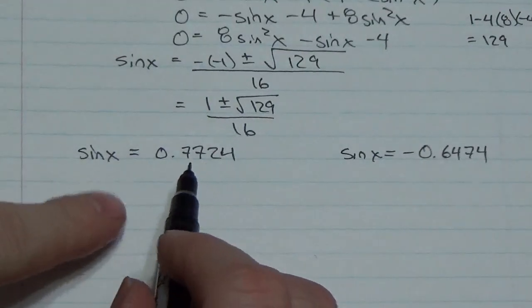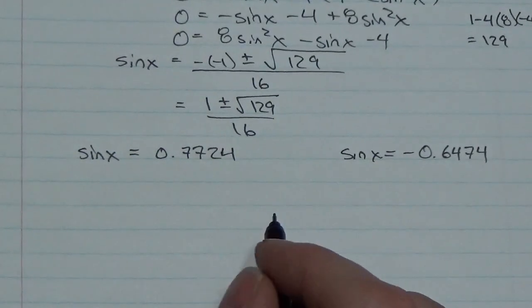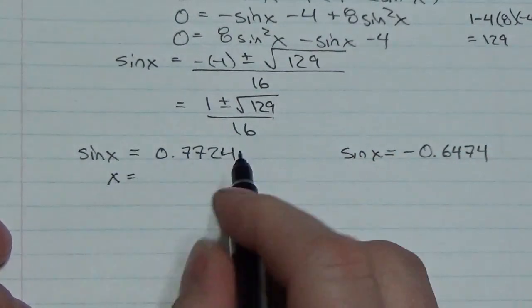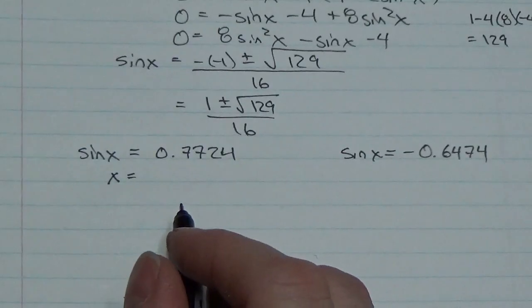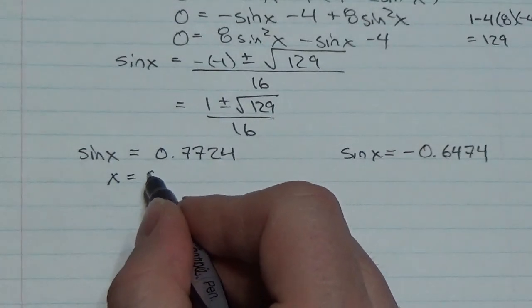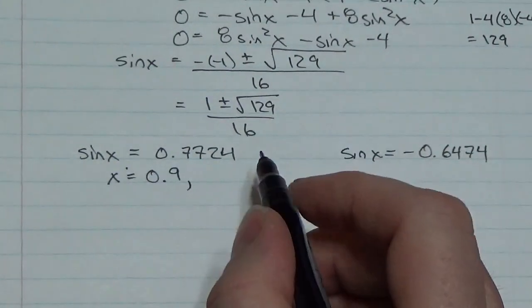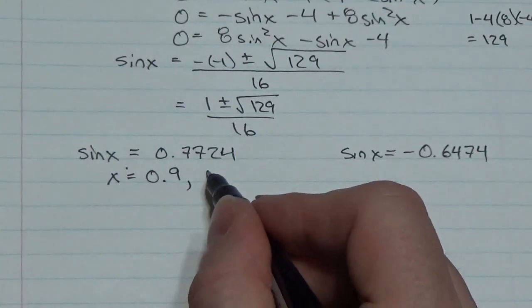Here, sine is positive, so that's positive in the first 2 quadrants. I would do the reference angle, and then I would put those 2 reference angles in the proper quadrants here. Turns out I'm going to get 0.9. Again, this is approximate. And what's my other one? 2.3.